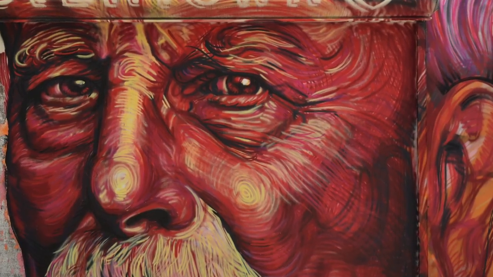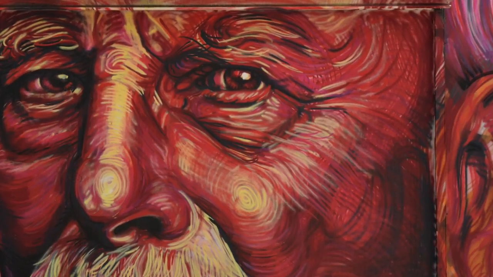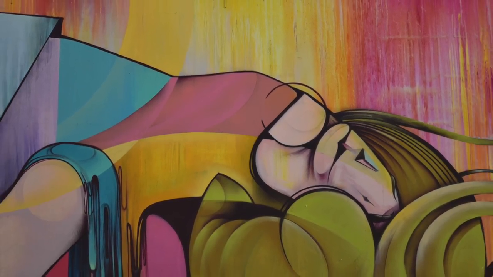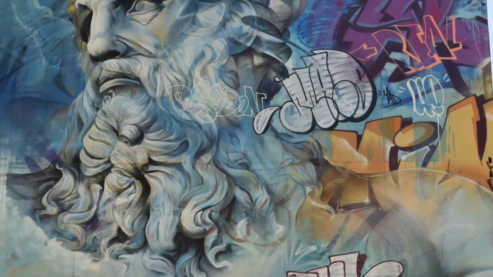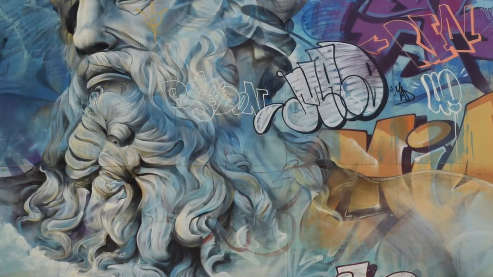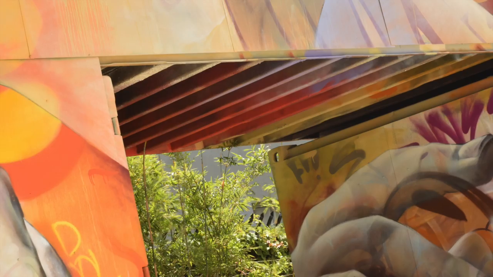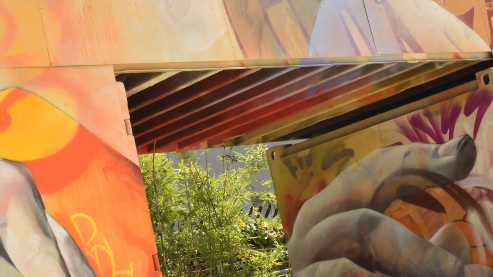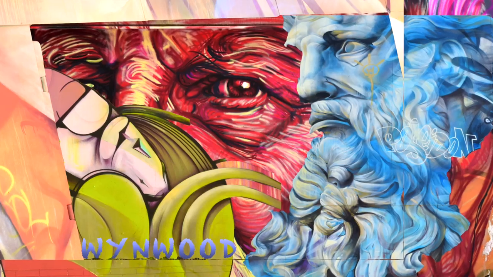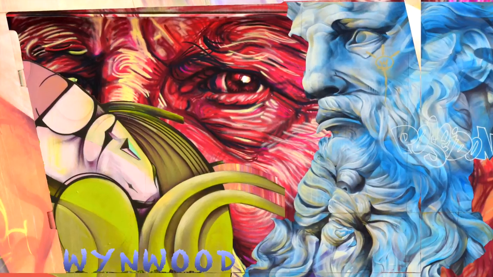This is a recap of the pictures I took. They were taken at Wynwood in the Art District of Miami. The face, the girl, Poseidon, and then the entrance to the walls of Wynwood. And then our last work, the postcard.